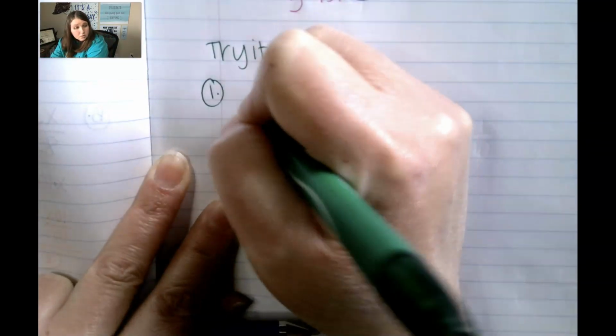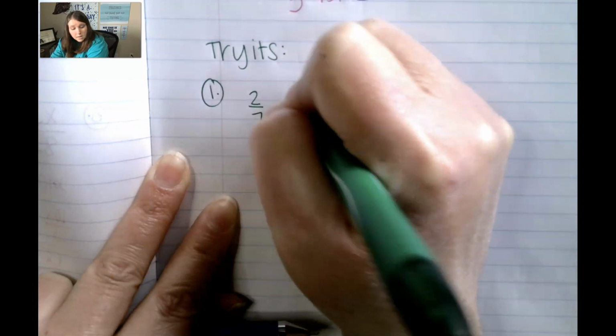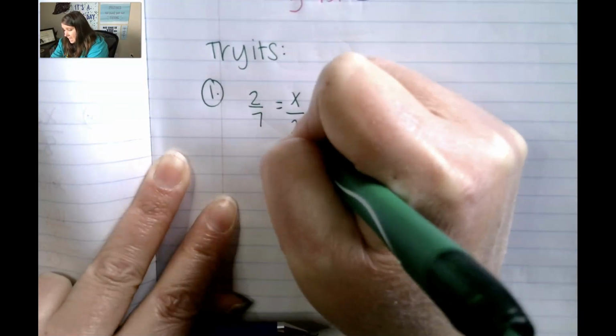All right, let's try it. Number 1 says 2 over 7 equals x over 28.